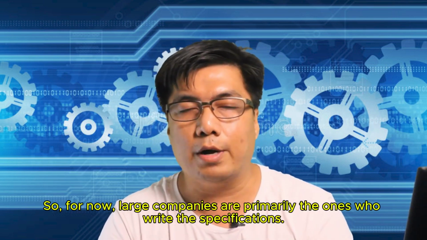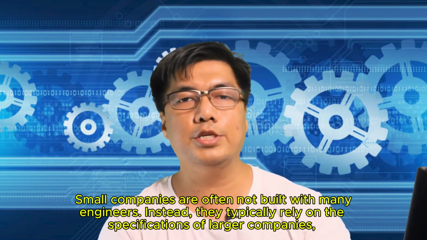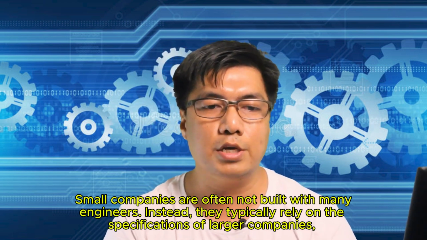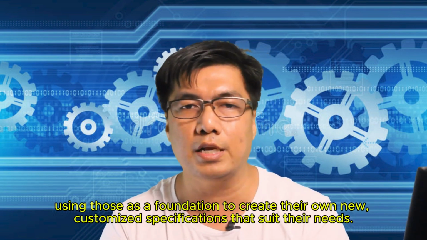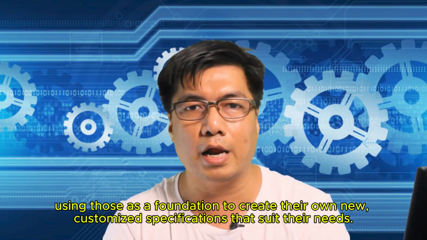So, for now, large companies are primarily the ones who write the specifications. Small companies are often not built with many engineers. Instead, they typically rely on the specifications of larger companies, using those as a foundation to create their own new, customized specifications that suit their needs.